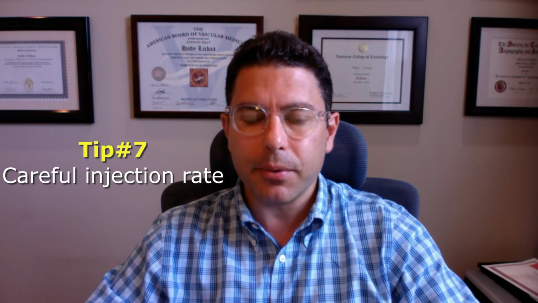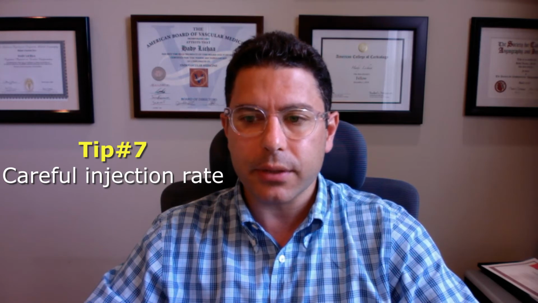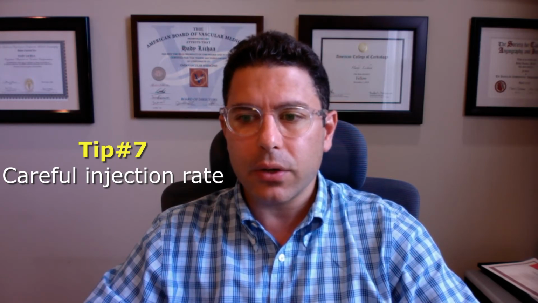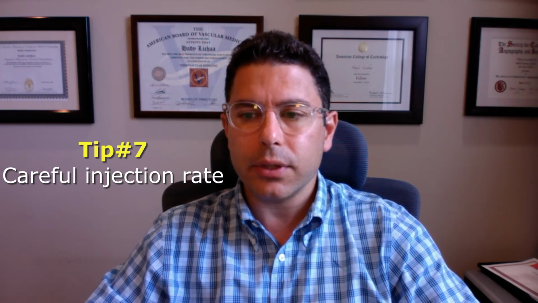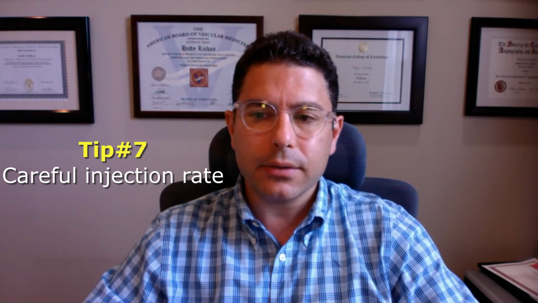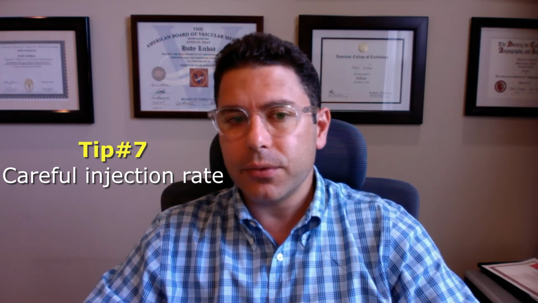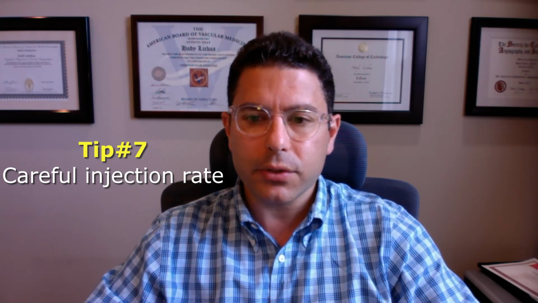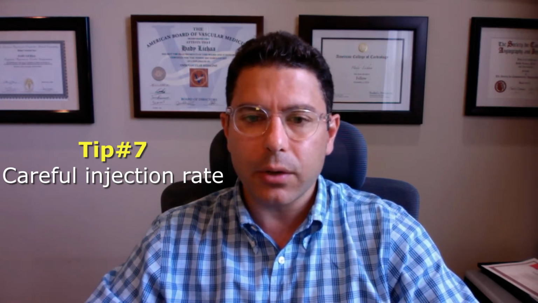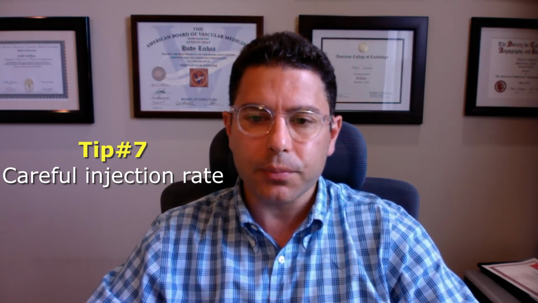In the aorta, and in the inferior vena cava, I personally inject 20 cc's per second. In the iliac arteries, usually 15 cc's per second. When you go down to the SFA and popliteal, 10 cc's per second. And in the tibials, usually 5 to 7 cc's per second. And of course, every patient is different. With your first injection, especially depending on the cardiac output of the patient, you'll be able to gauge the speed at which you're injecting CO2.